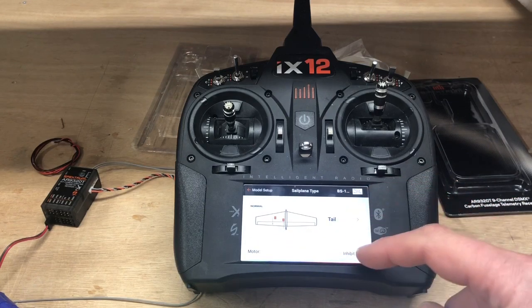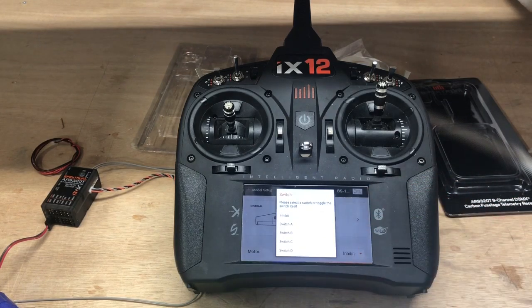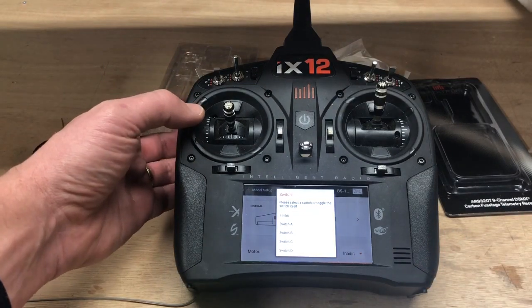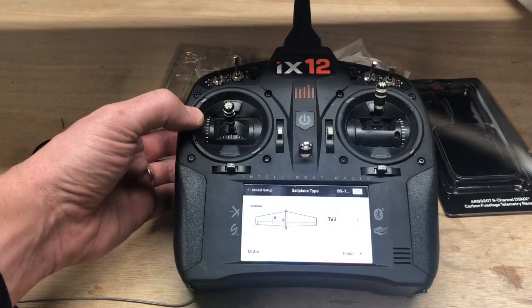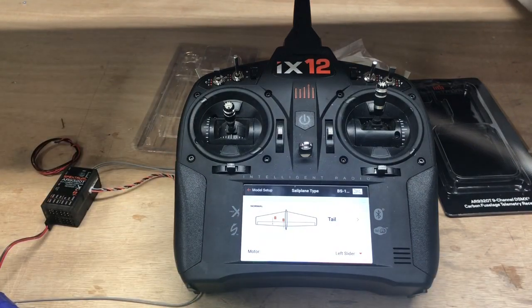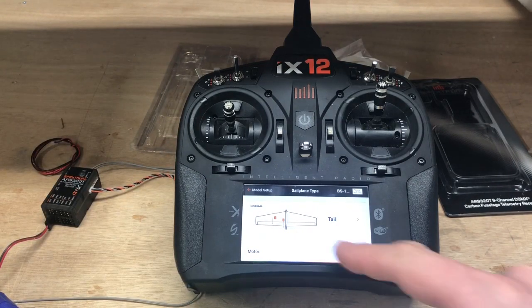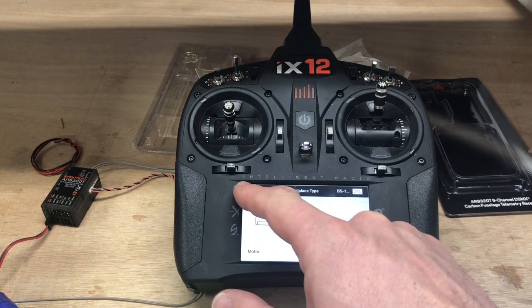Tail going to be a standard tail, and for the switch for the motor, I'm going to activate the left slider. So I have the left slider as throttle control. Going back to the home screen.